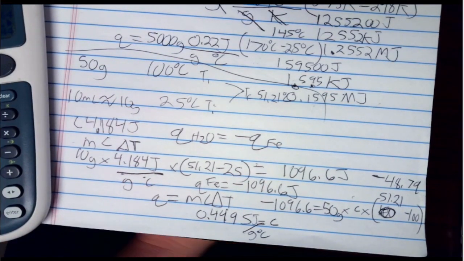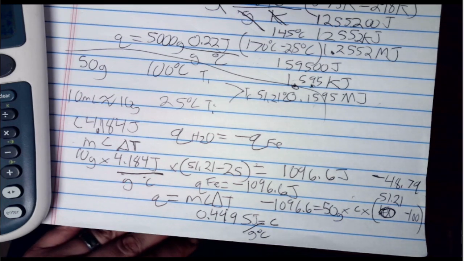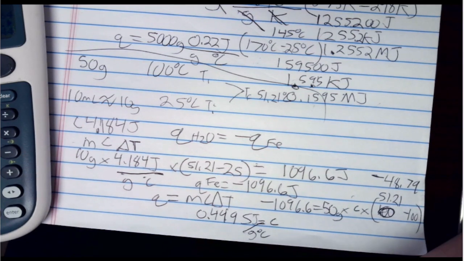So that is our heat capacity of iron. We found out because the iron cooled down a lot more than the water heated up, it has a heat capacity that is much smaller. So that is this portion. The next video will have to do with calculating enthalpy of reactions. But this is one thing we can do right away.